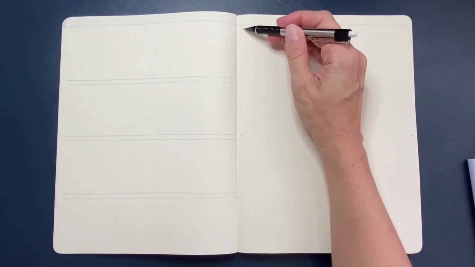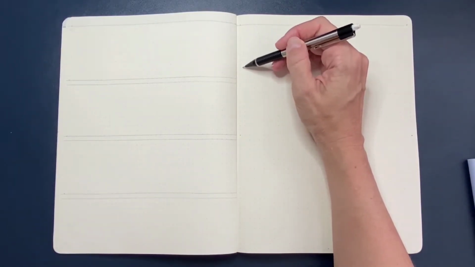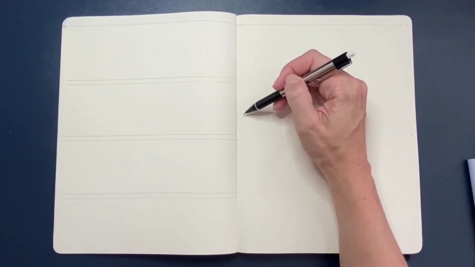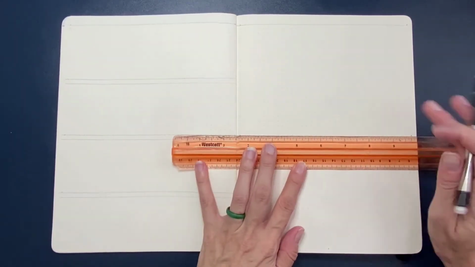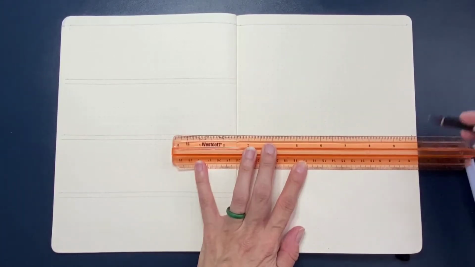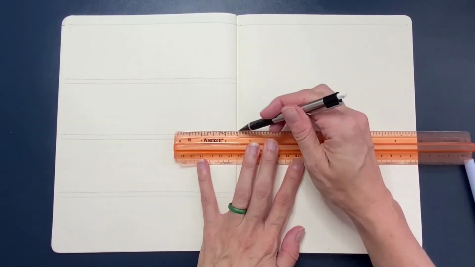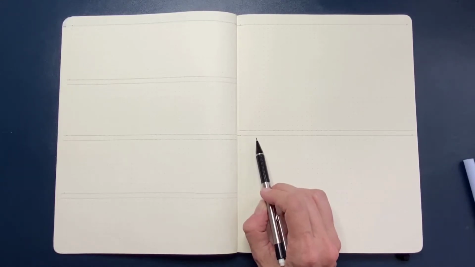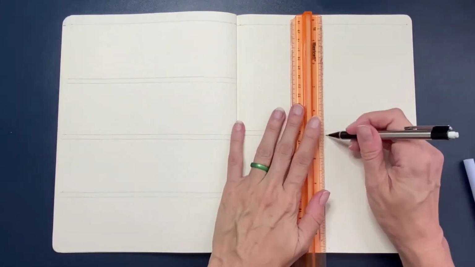So first I'm going to count about 24 squares down. I'm just going to create some separation here. And then to pull this into 2 different columns, I'm going to count about 18 across. So now I'm going to take a pen.